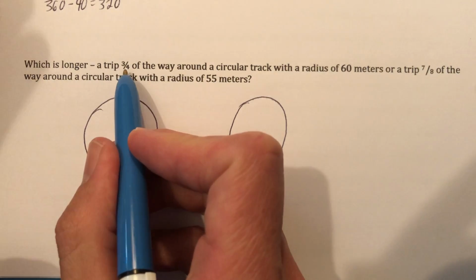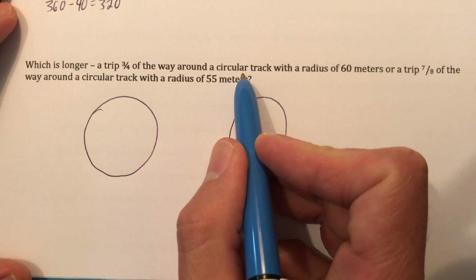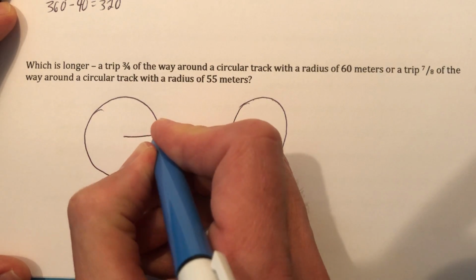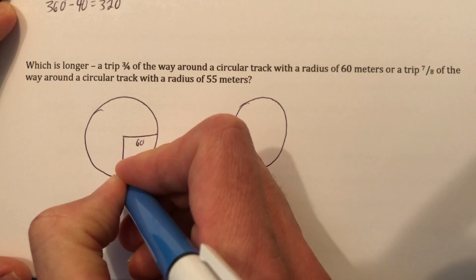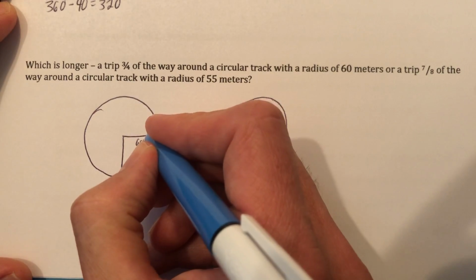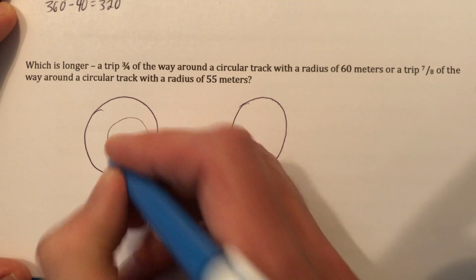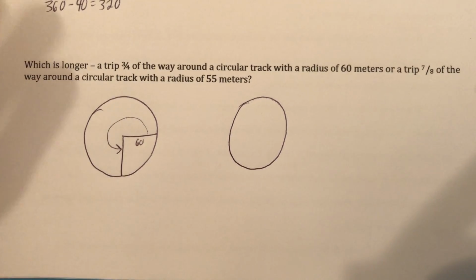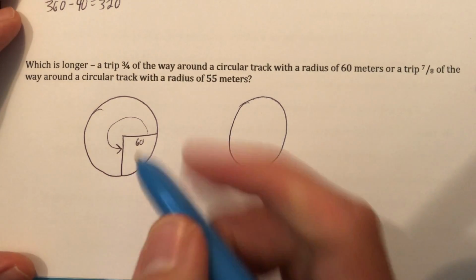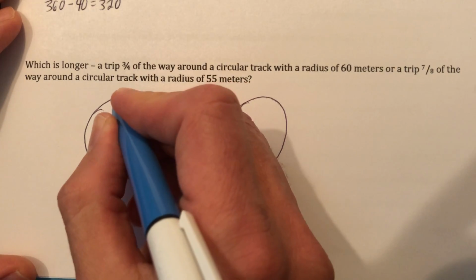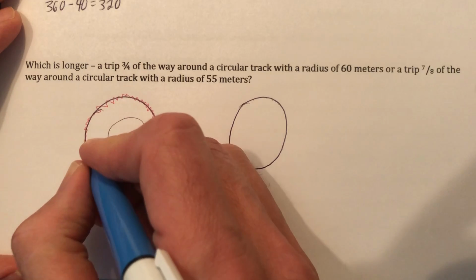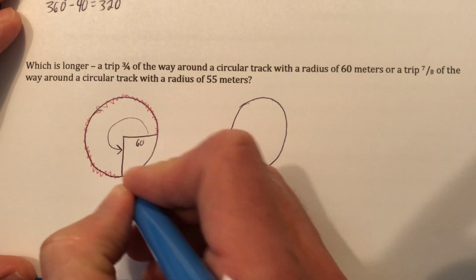Which is longer, a trip 3/4 of the way around a circular track with a radius of 60. Okay, so we're gonna go 3/4 of the way, and we're gonna go that way. Now, it might look like we're just dealing with this, but we're really dealing with this right there, okay? So what I wanna know is how long is this? If you were to walk all the way around this right here, how far would you walk? I don't know.